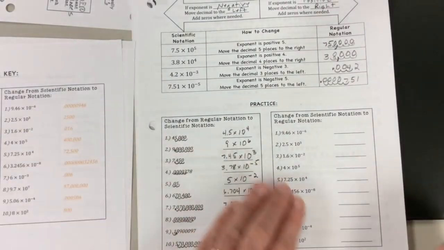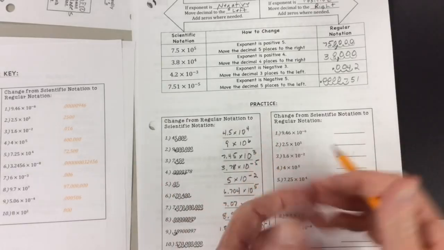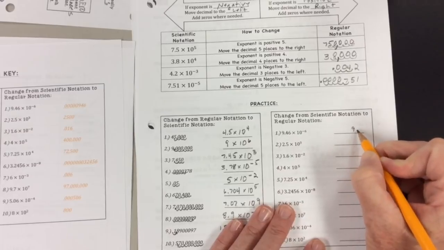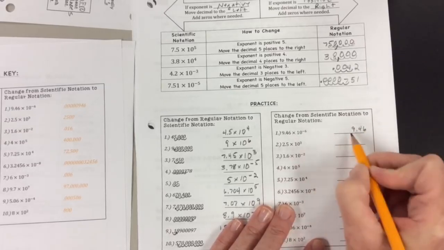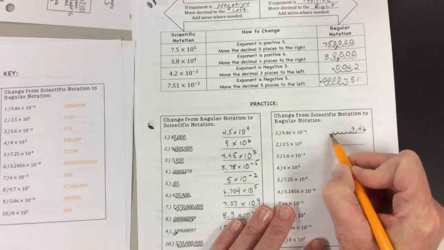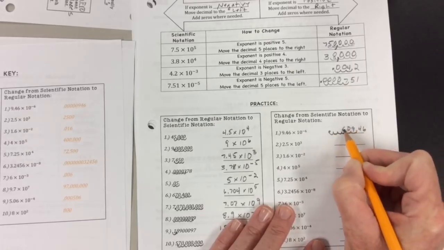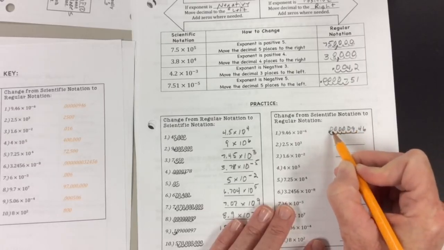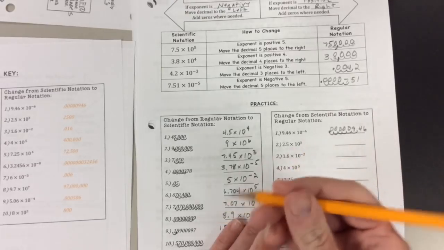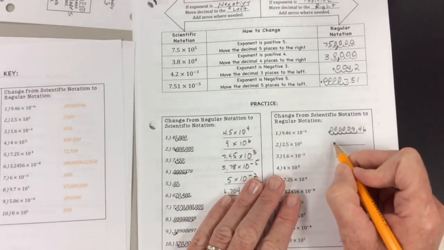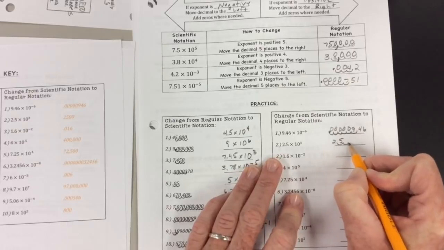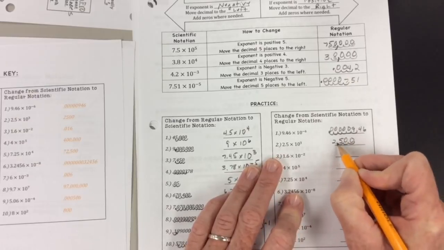Let's see what we have over here. Now we're converting it from scientific back. So write your number, 9.46, and we needed to move the decimal 6 spaces. 1, 2, 3, 4, 5, 6. So we're going to have 5 zeros, 946. This one, we're going to go to the right, put your number, and move it 3 spaces. 1, 2, 3. So this should be 2,500.